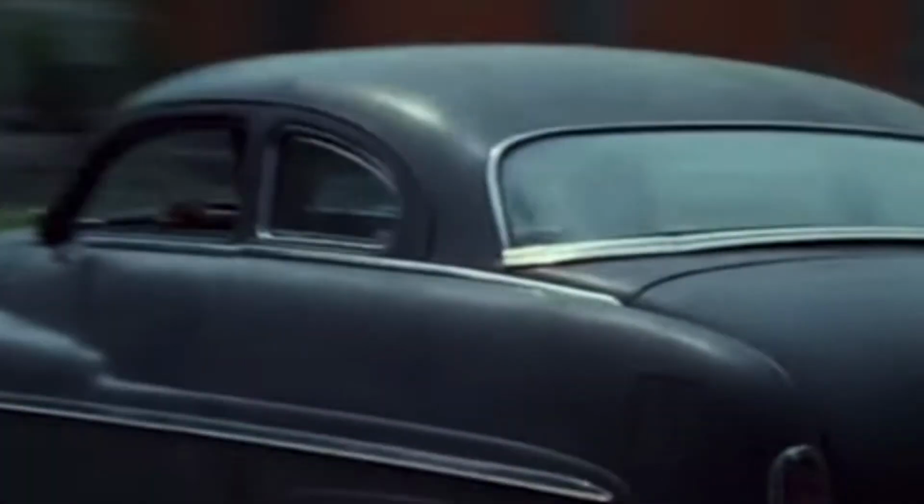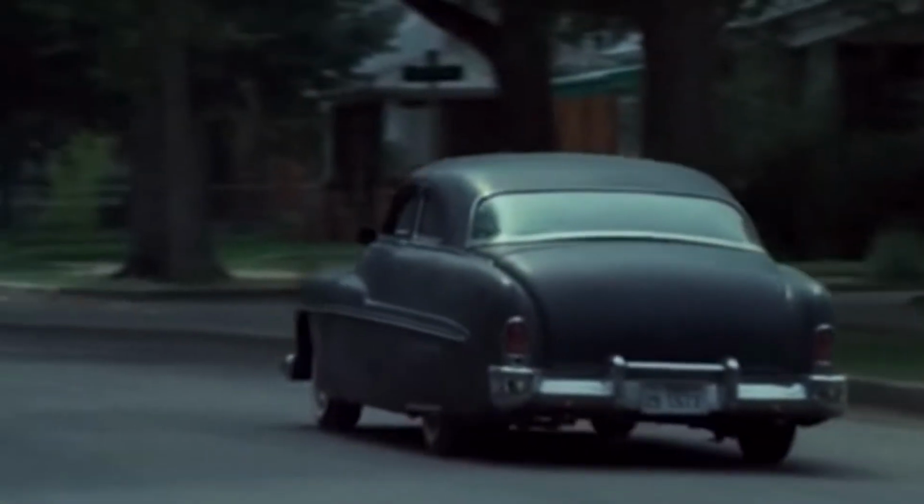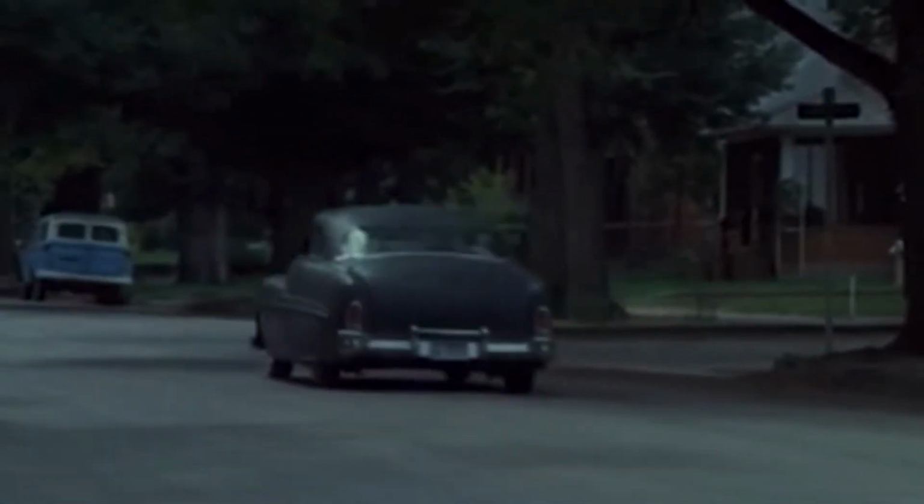Just like the deciding plot point of Badlands, directed by Terrence Malick, where the couple leave town with an uncertain future.